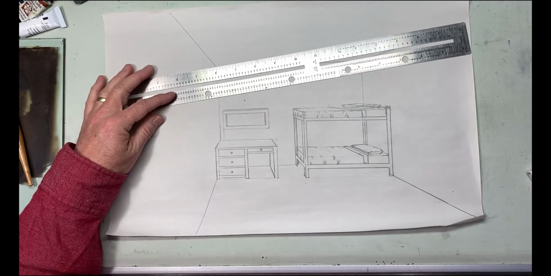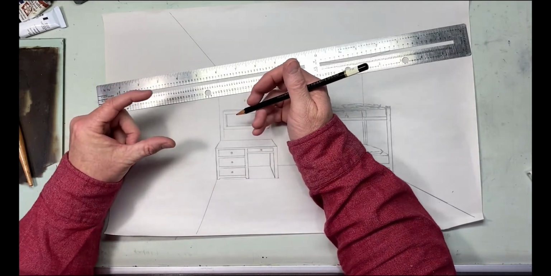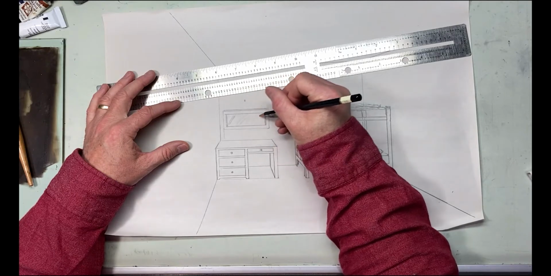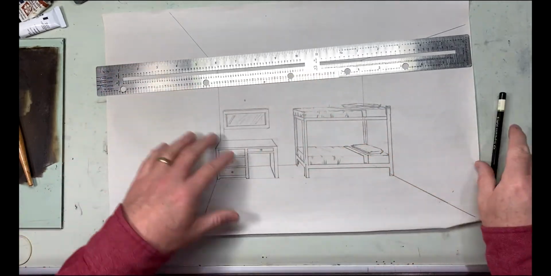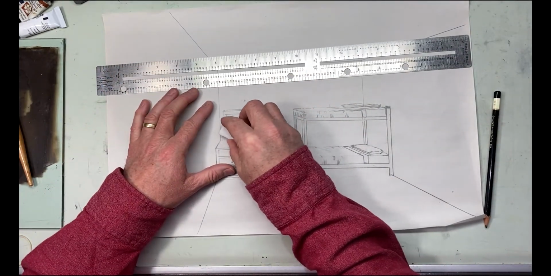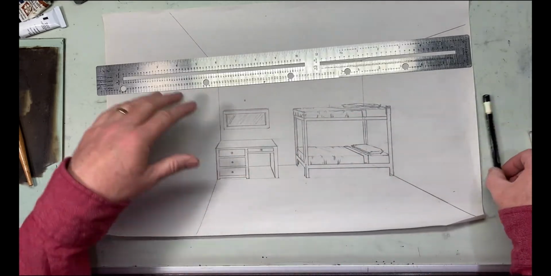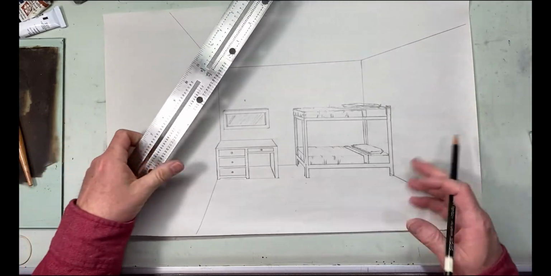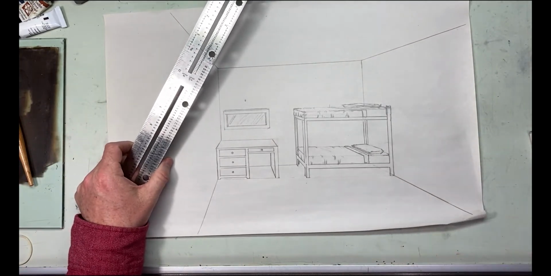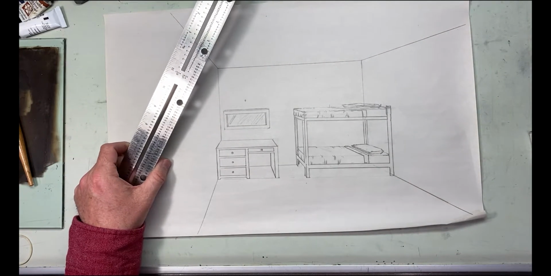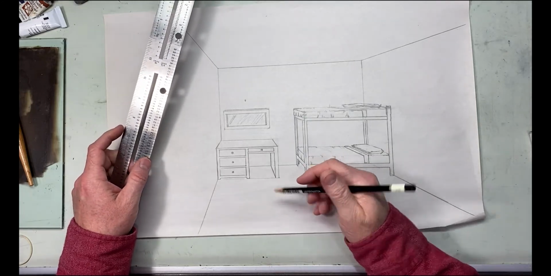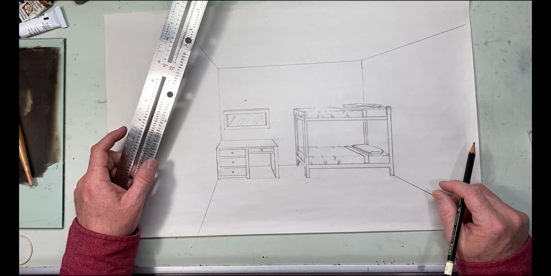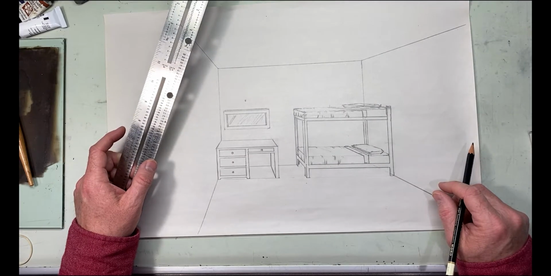That's a pretty deep frame. Looks like it's about this thick. That looks ridiculous, but you're getting the idea. Draw a box and then fill it, and then put some depth to it and then cut it out is what the idea is. All right.